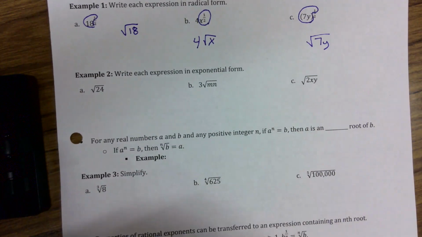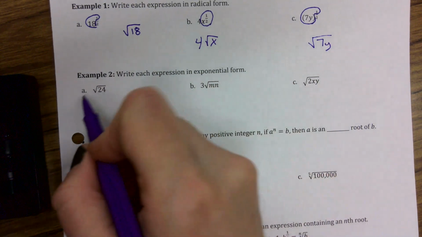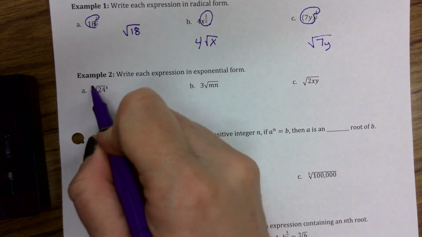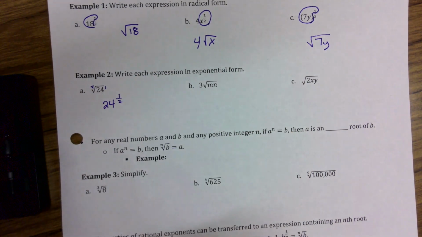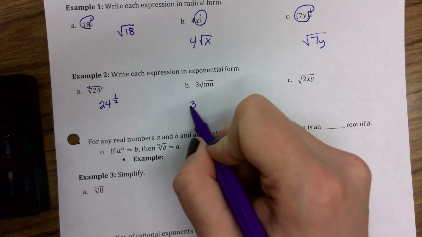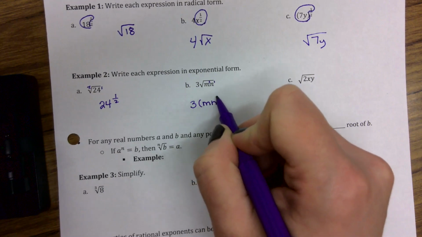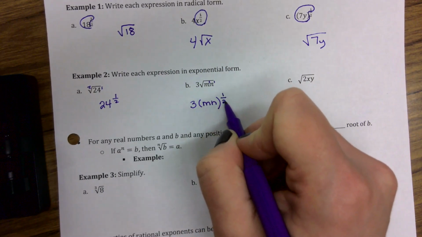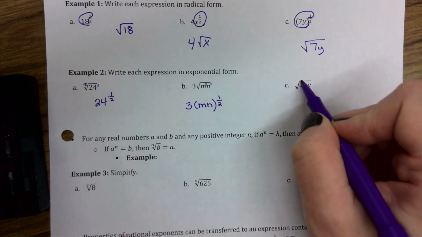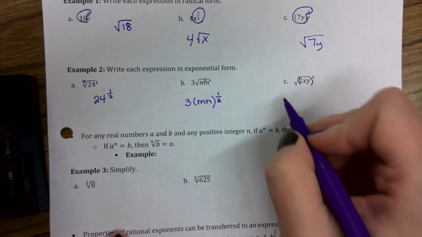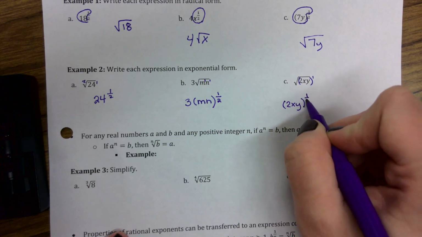Now it says write each expression in exponential form. So they're going to give you something like this, and they want you to write it like this. 24 is to the first power. This is technically a 2, so this is 24 to the 1/2. Same thing here. 3 is off to the side. M is to the first, N is to the first. So the whole quantity is to the 1/2. Everything under this radical is to the first power, so make sure we put in parentheses here, and it's to the 1/2.